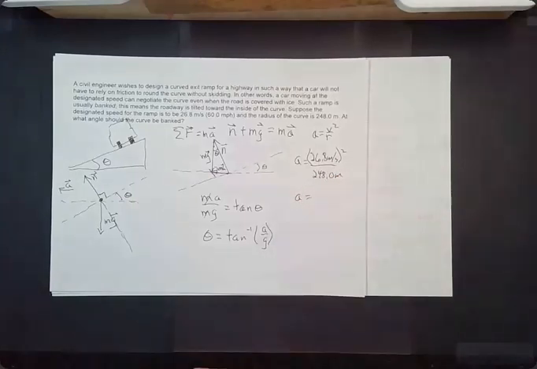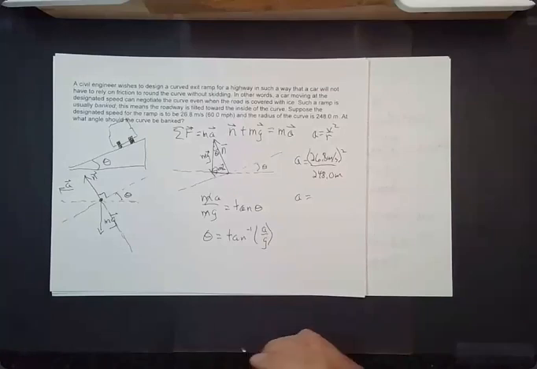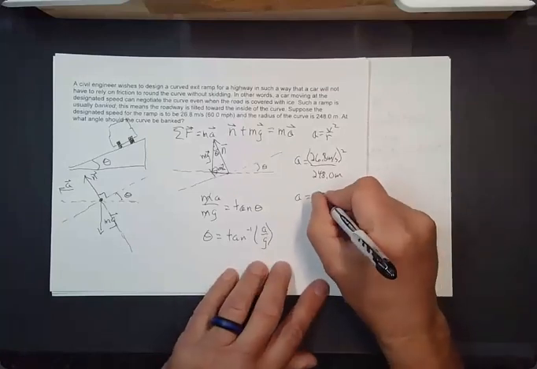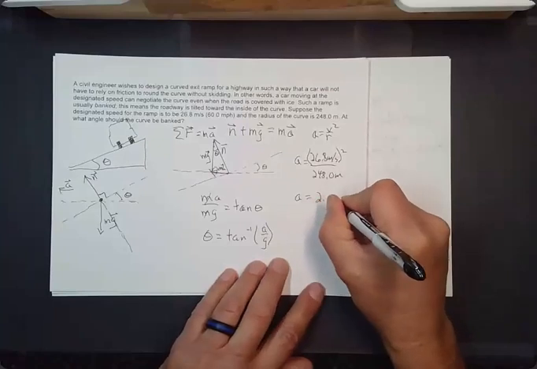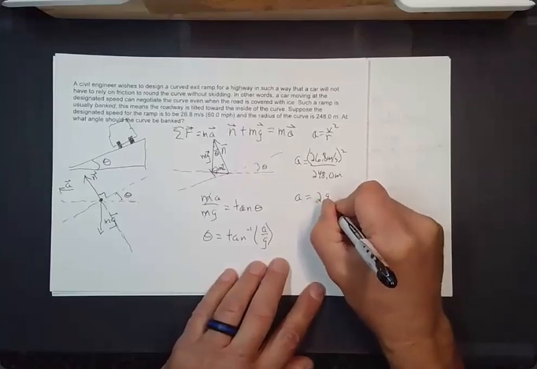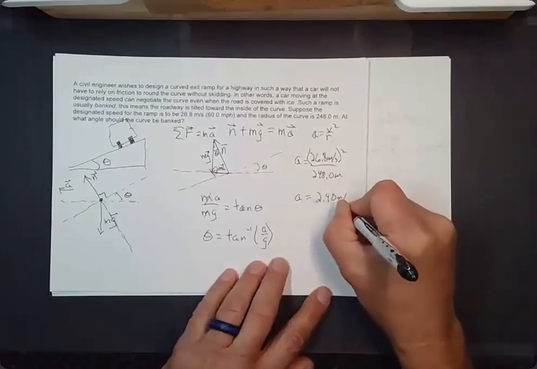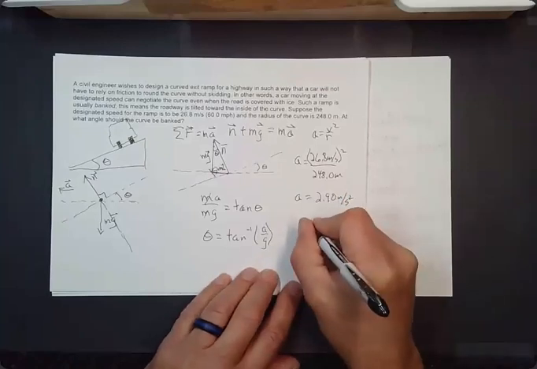So that acceleration will be, keeping only 3 sig figs, 2.90 meters per second squared.